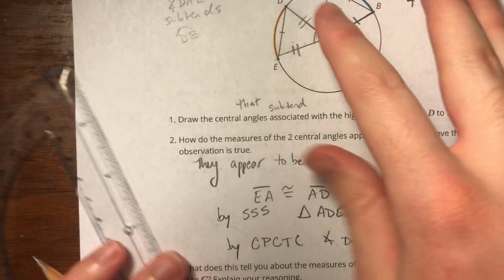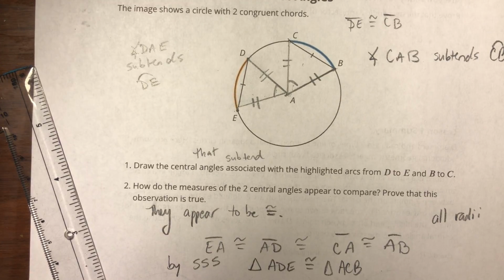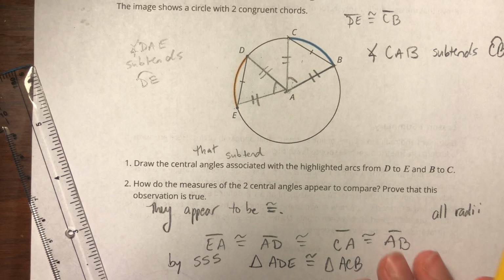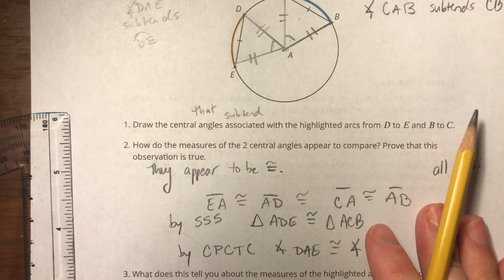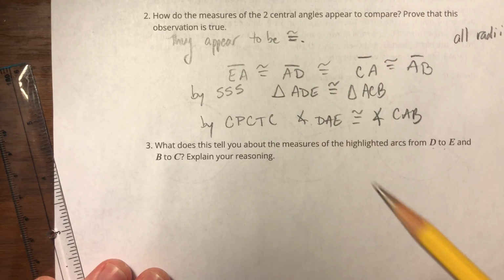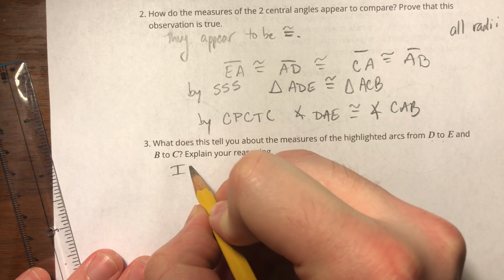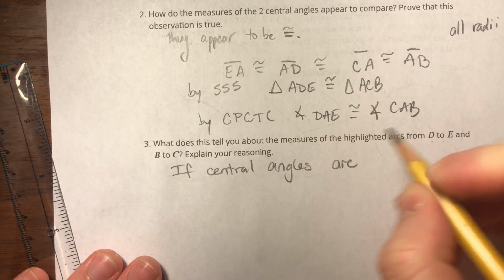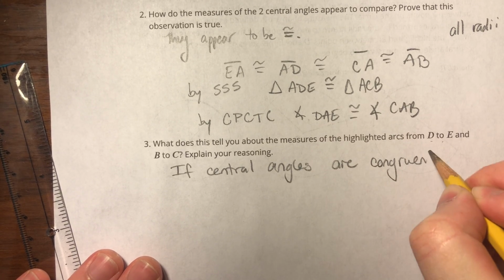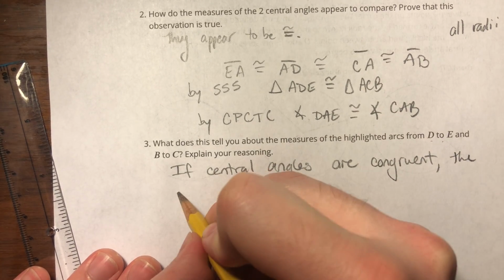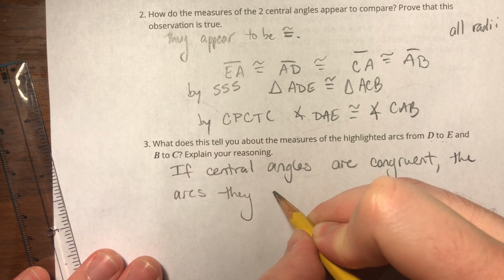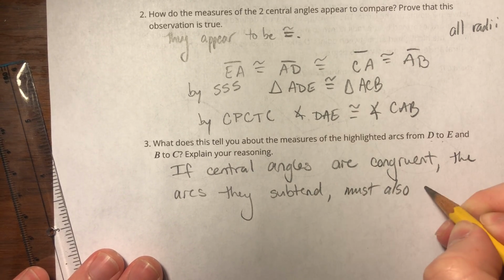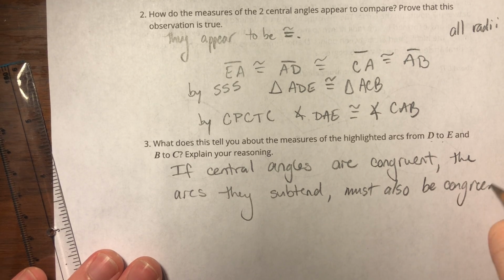So if these two triangles are congruent, it makes sense that the arcs they subtend are also congruent. What I'm trying to say is, if central angles are congruent, the arcs they subtend must also be congruent.